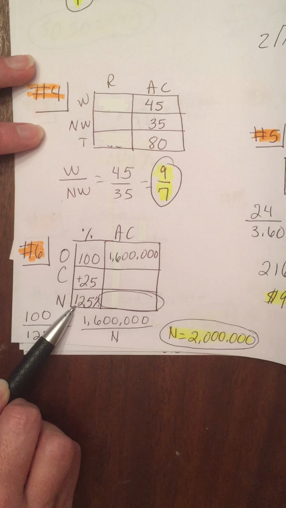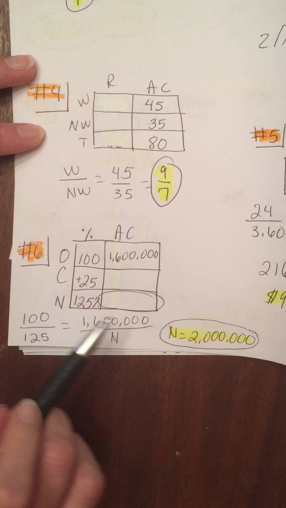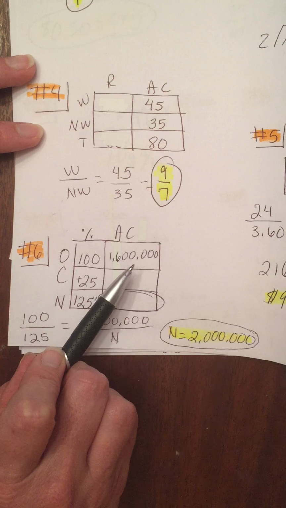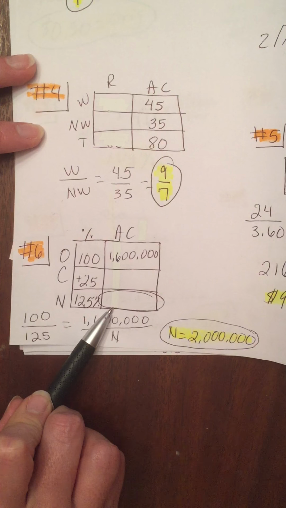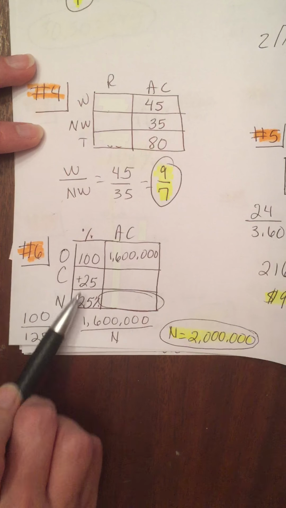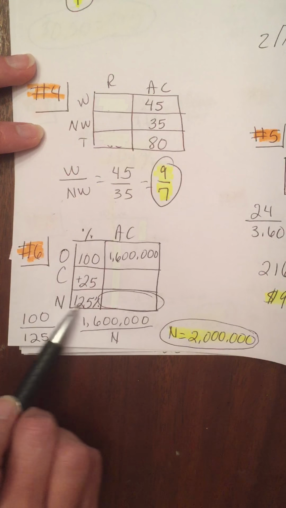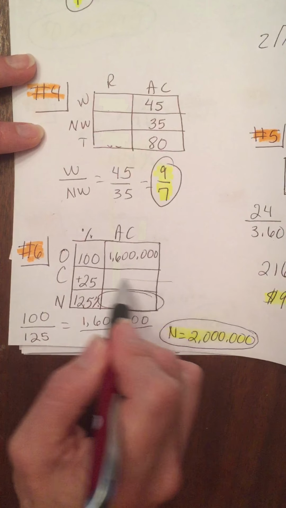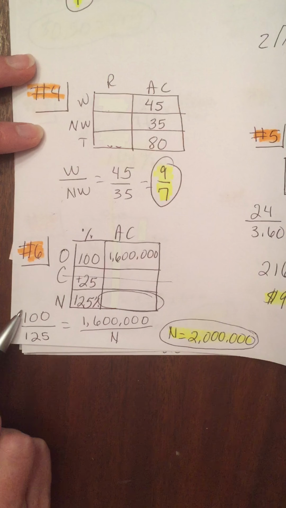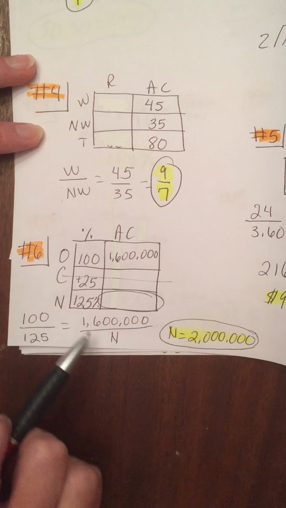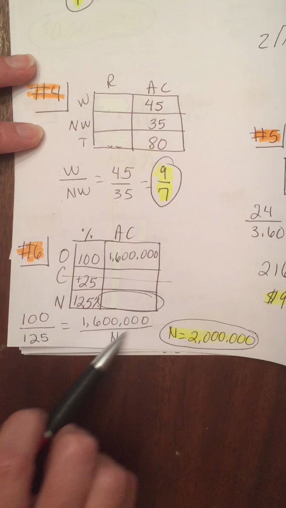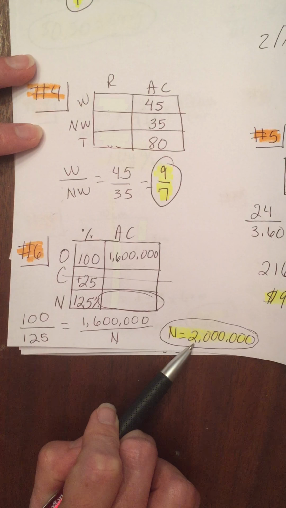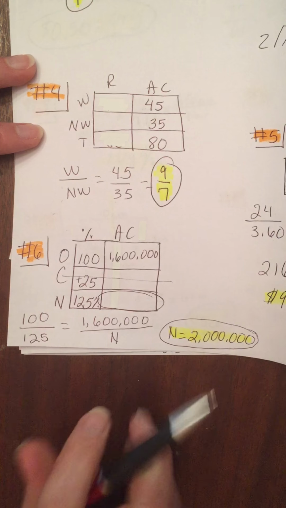Okay, so it says the population was 1,600,000 in 1990. We want to know the new population after a 25% increase. So the new population is 125% of the old population. So I got rid of this category. I made my proportion 100 over 125 is equal to 1,600,000 over the new number. I did my cross multiplying, and the new population is 2 million people.